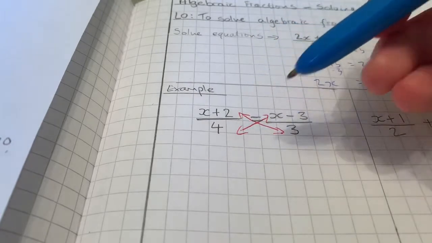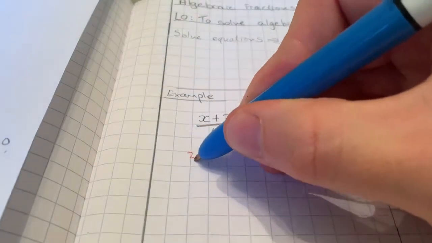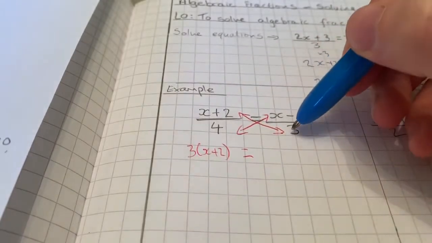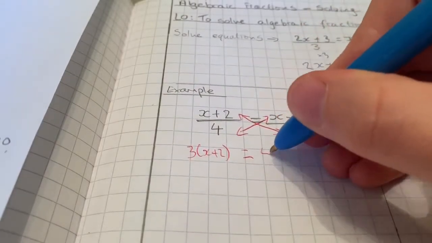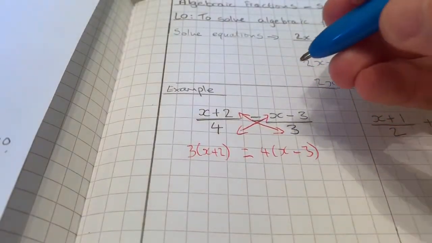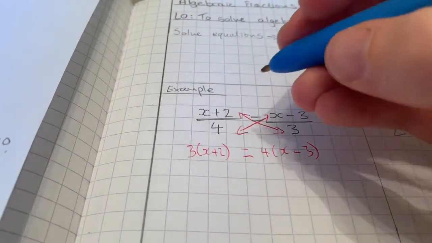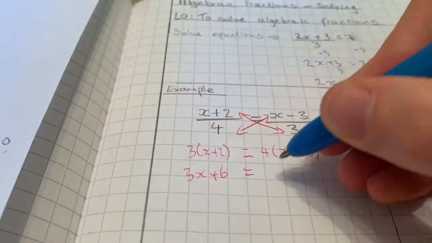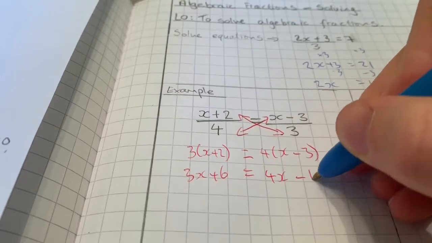So if you do that, you're going to get technically 3(x + 2) equals, because that's that times that, 4(x - 3). So if you expand your brackets out there, you'll have 3x + 6 equals 4x - 12.